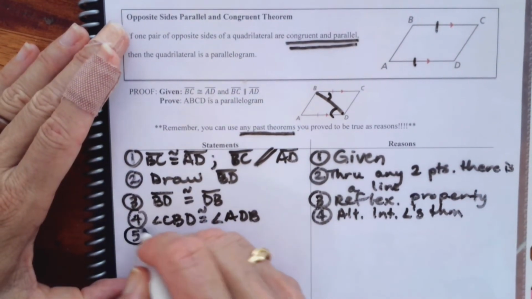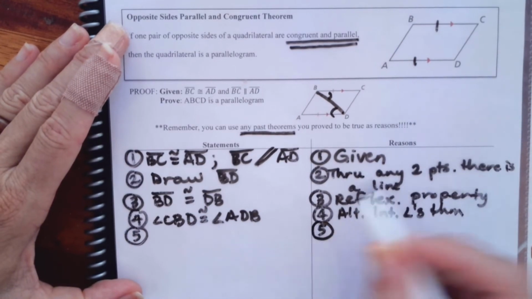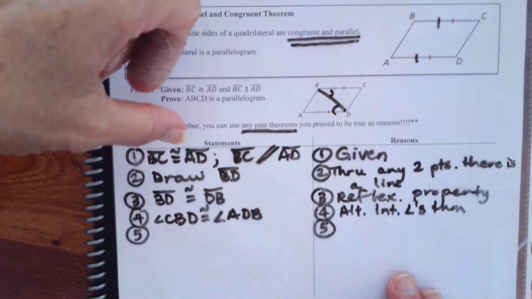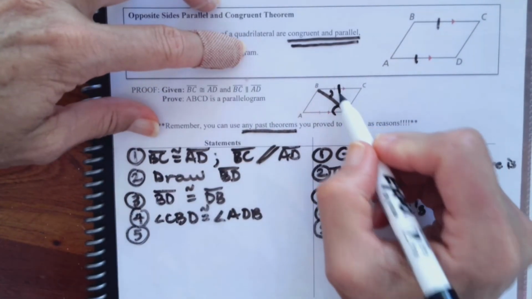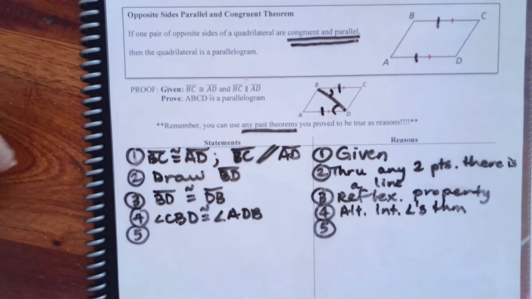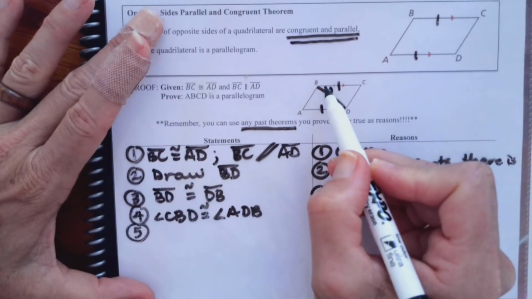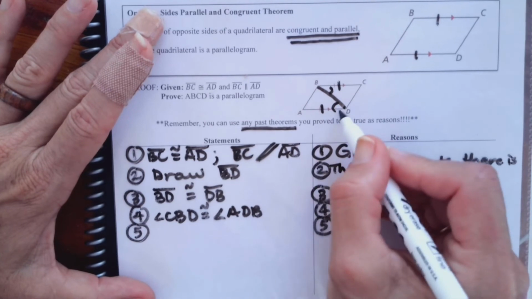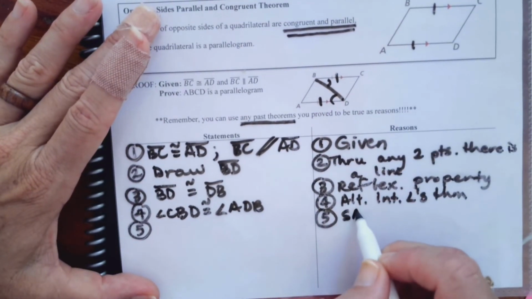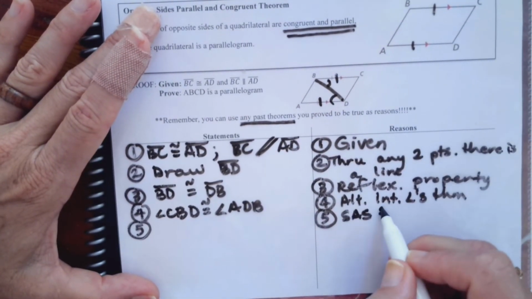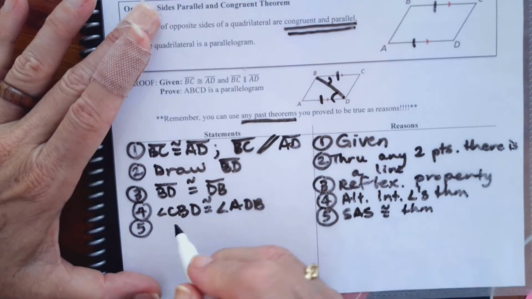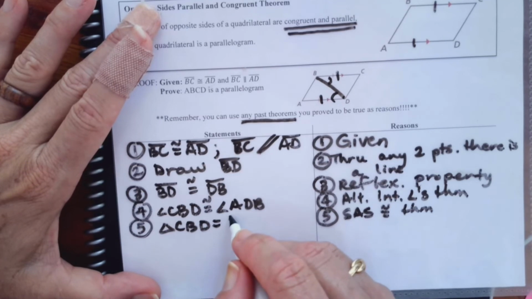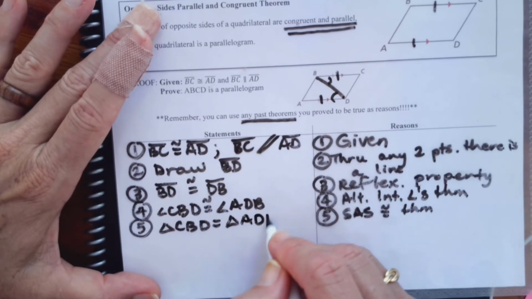Okay, now that we have those angles, and I have a side, and I was already given a side, you see what we have now? We have side, angle in between, side, and we have side, angle in between, side. So I'm going to now say that these triangles are congruent by side angle side.